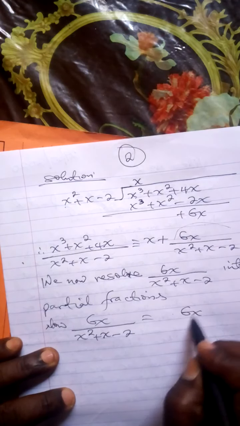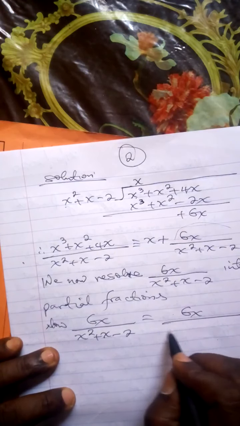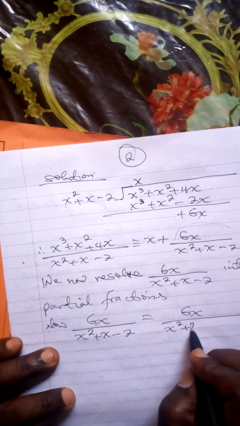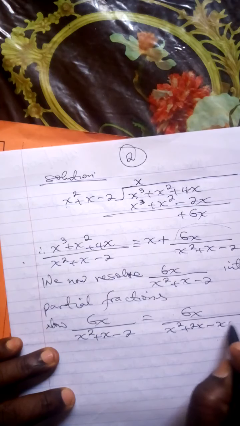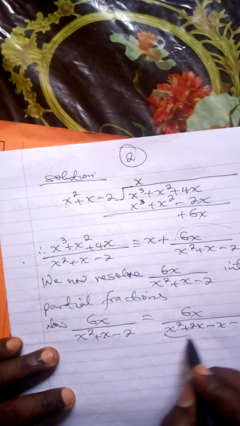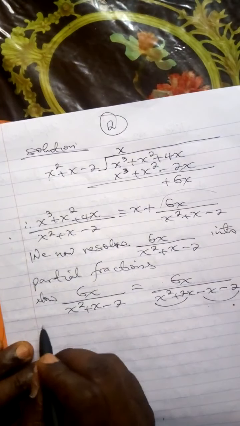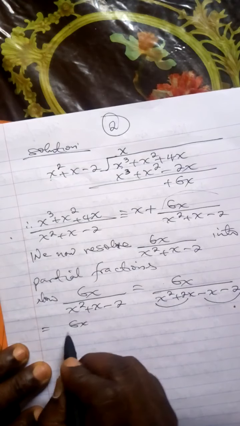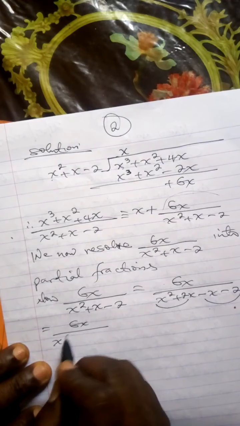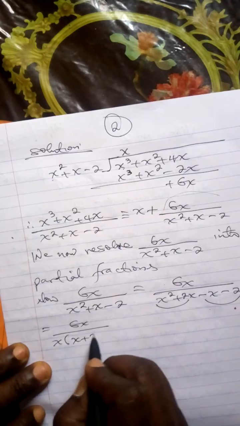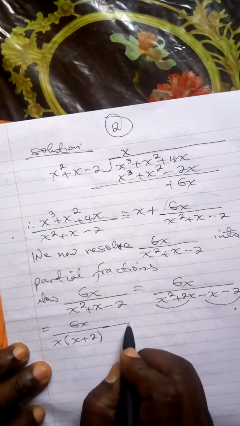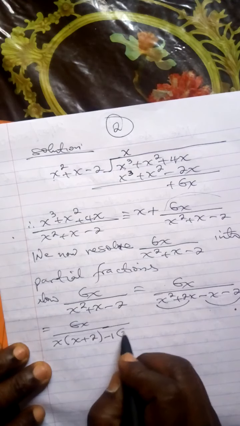That will be 6x over x squared plus 2x minus x minus 2. Factorize each group. This is the same thing as 6x over x into x plus 2 minus 1 into x plus 2.